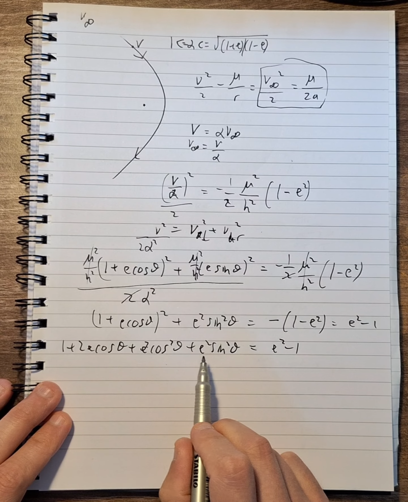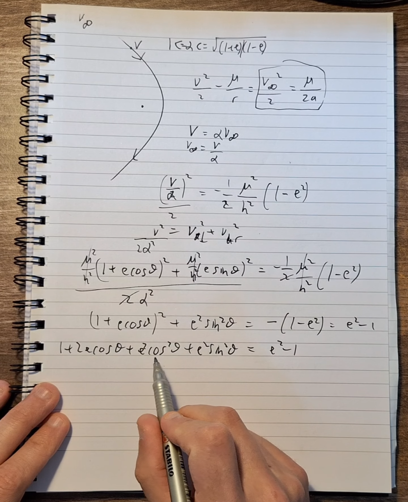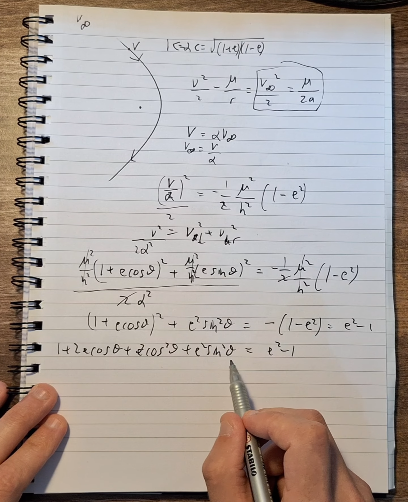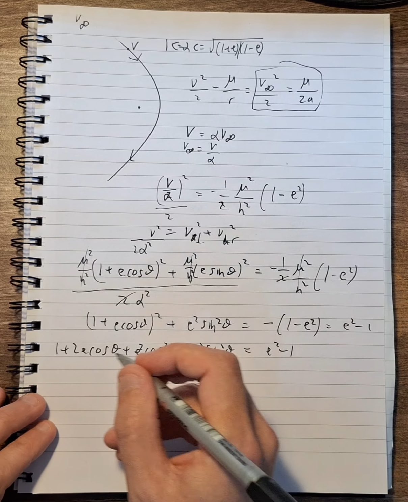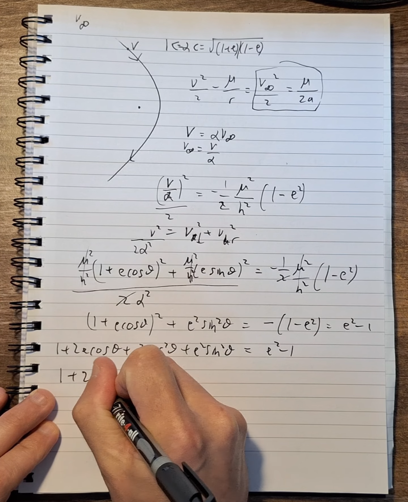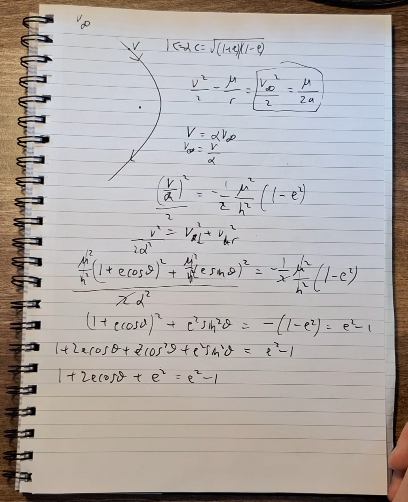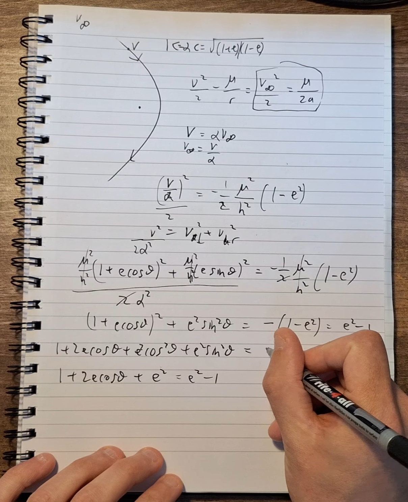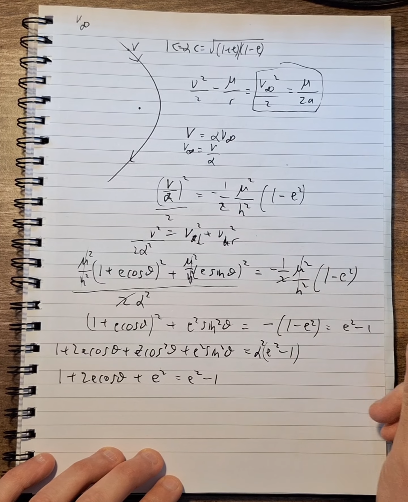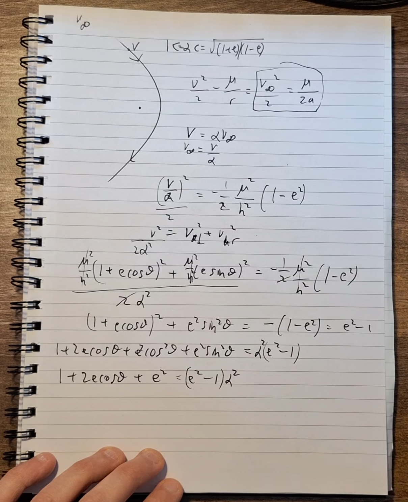This e squared cos squared theta plus e squared sine squared theta is equal to e squared, because we can pull out the e squared and cos squared theta plus sine squared theta equals 1. So we just end up with 1 plus 2e cos theta plus e squared. I completely forgot about the alpha squared. Forgot to move it over here. Right, there we go. Alpha squared.